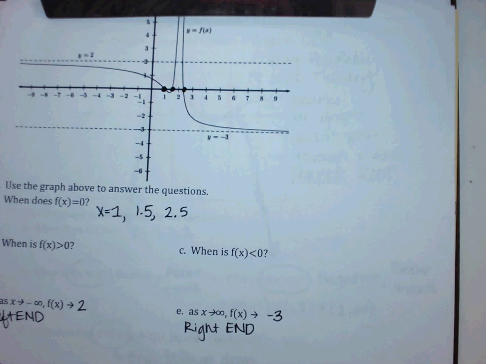Okay, then the next chunk. When does it start being positive again? 1.5, right? And then until 2. That would say you put your little U for union. So it'd be 1.5 to 2, because remember, I have a dotted line here, so I cannot go past 2. And then for your last one, you would be from 2 until 2.5.